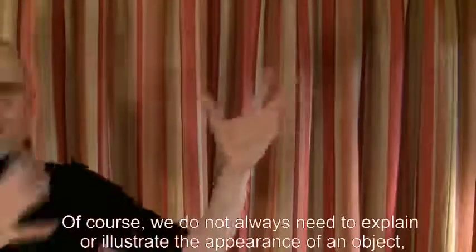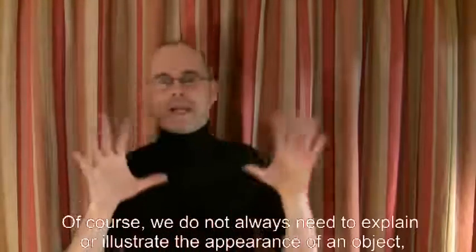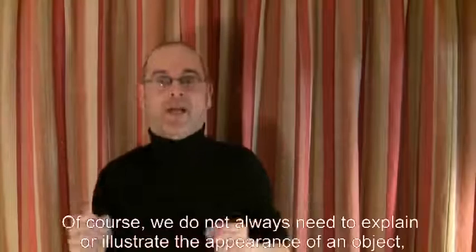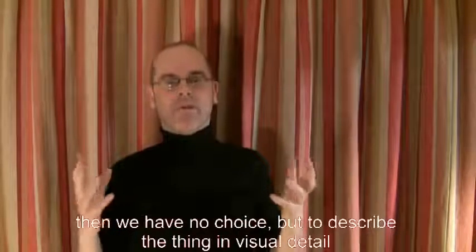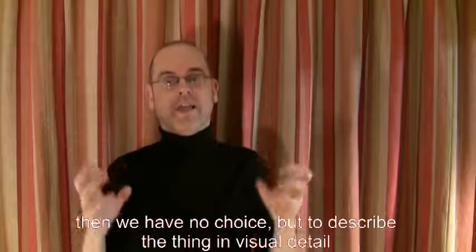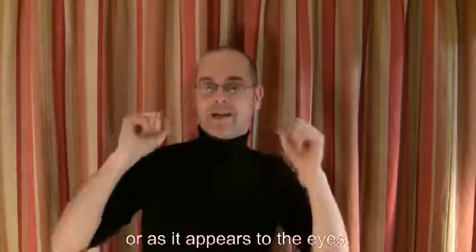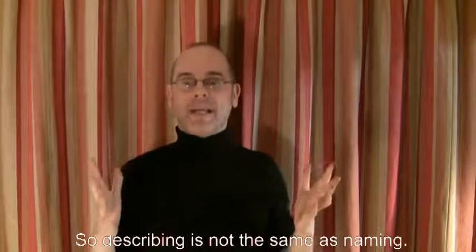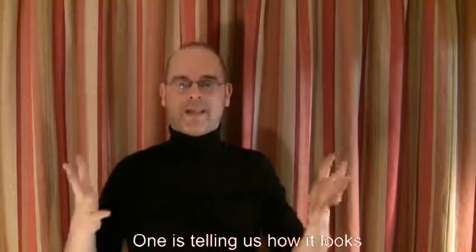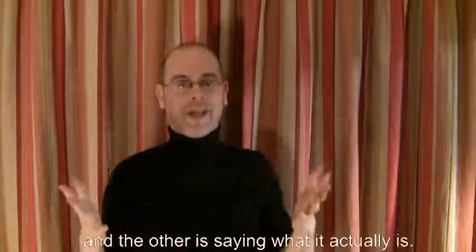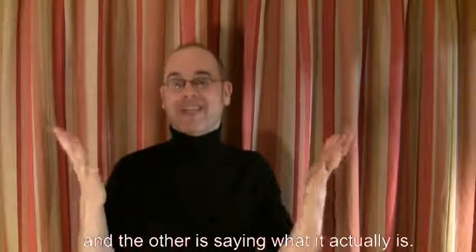Of course, we do not always need to explain or illustrate the appearance of an object, but if we do not know the noun that goes with it, then we have no choice but to describe the thing in visual detail, or as it appears to the eyes. So describing is not the same as naming. One is telling us how it looks, and the other is saying what it actually is.